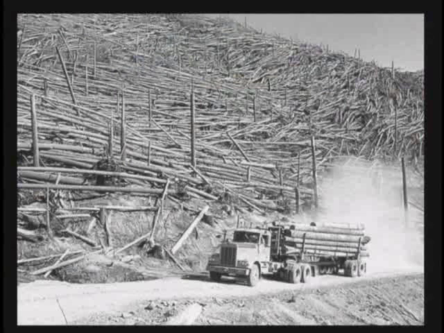And if you've never been to Washington or Oregon to see the huge trees on the western coast of the United States, you won't know what I'm talking about. But those trees are enormous.